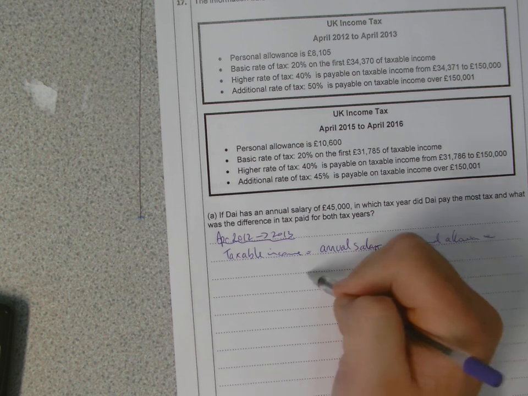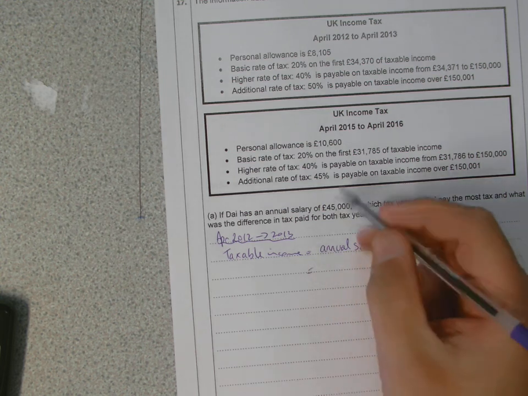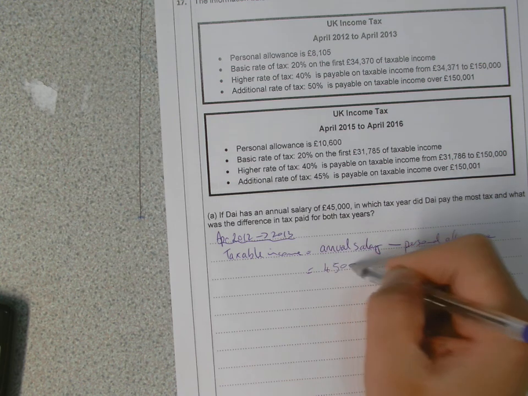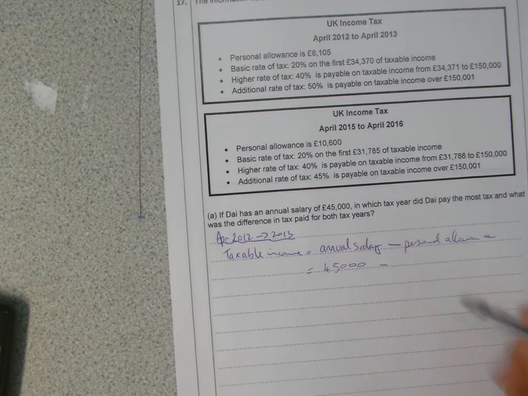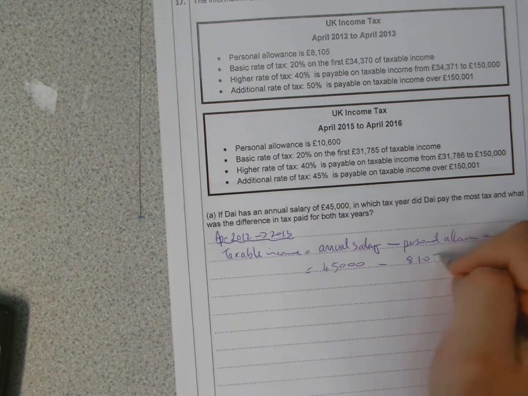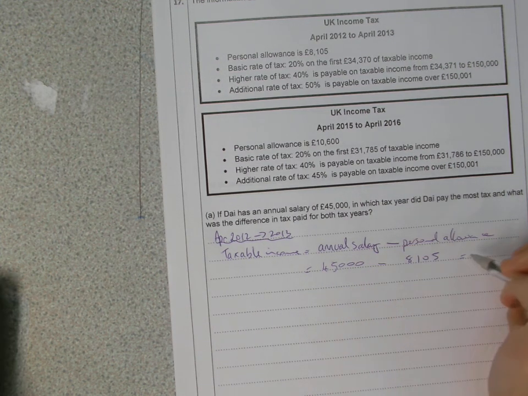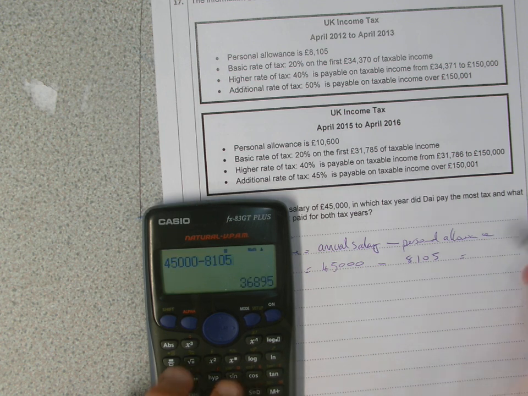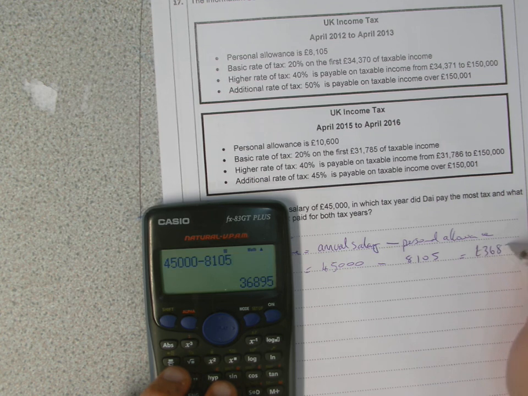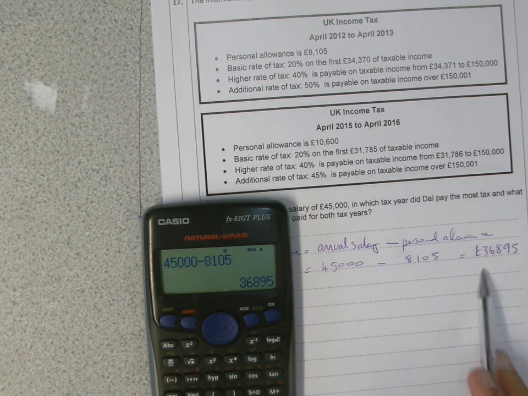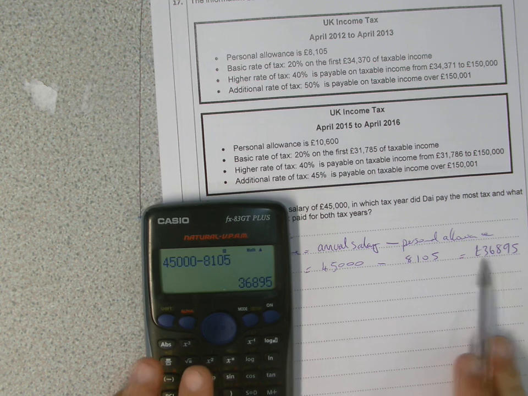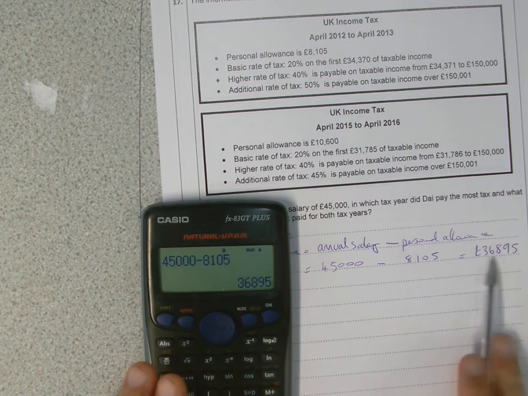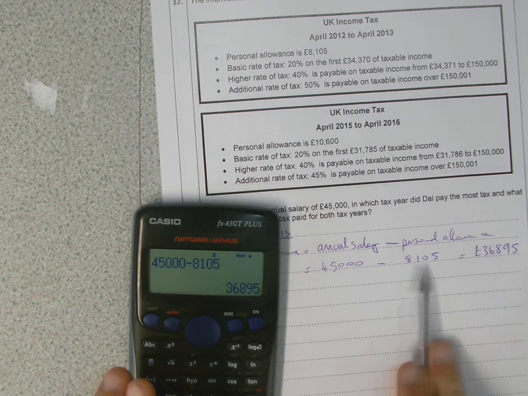So in this case, Di's annual salary is 45,000, but we take away his personal allowance, which was 8,105, and you end up with £36,895. So that means he's going to get taxed on that part of his income. Pretty much most of his income he's going to be taxed on, but there is this bit which he gets to keep, and he doesn't get taxed at all on it.